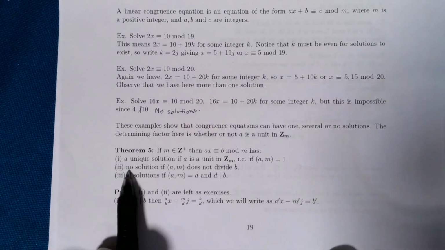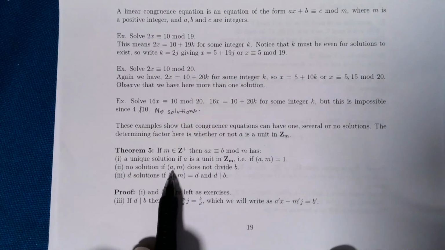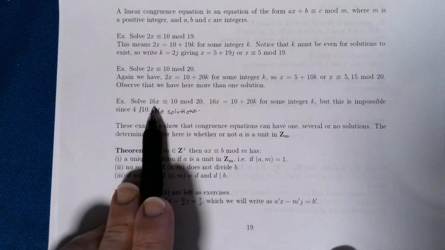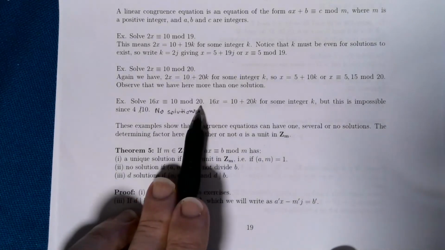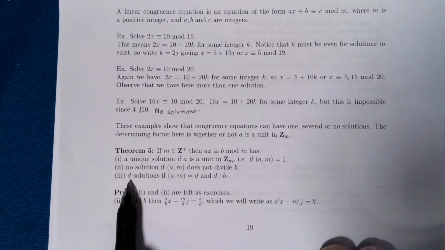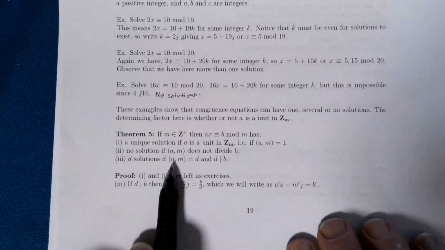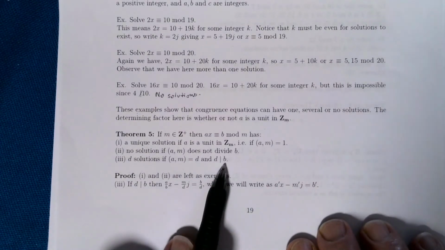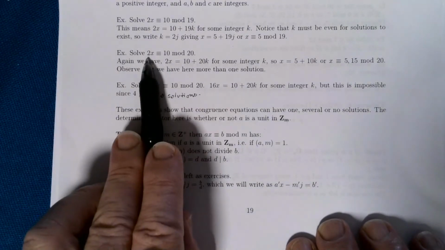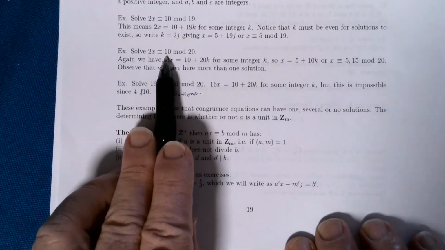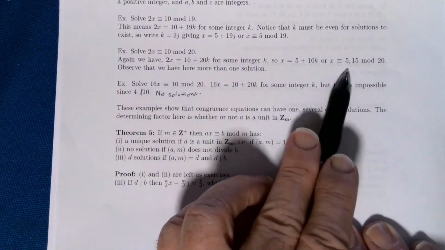It has no solutions if the GCD of a and m does not divide b. And that's what we saw here. The GCD of 16 and 20 is 4, and 4 was not a factor of 10. Now it's got d solutions, this is nice, if the GCD of a and m is d and d divides b. And that's the middle example here. The GCD of 2 and 20 is 2. 2 goes into 10, so 2 is a factor of 10. And the theorem then says we should have two solutions, and we did.